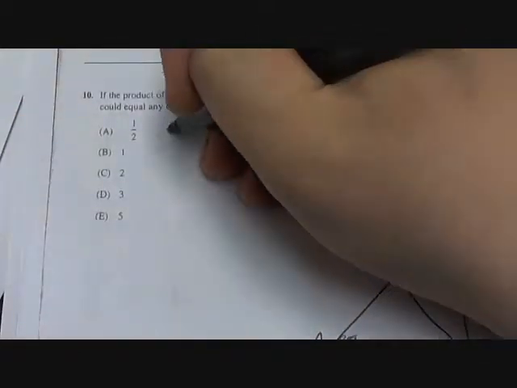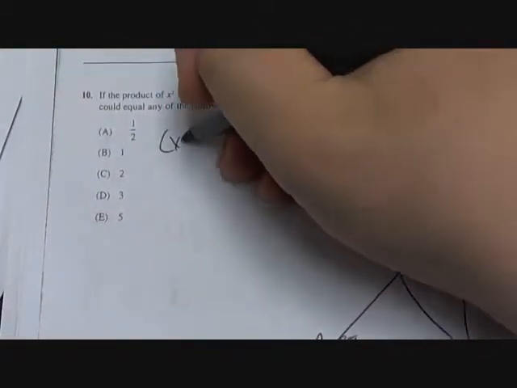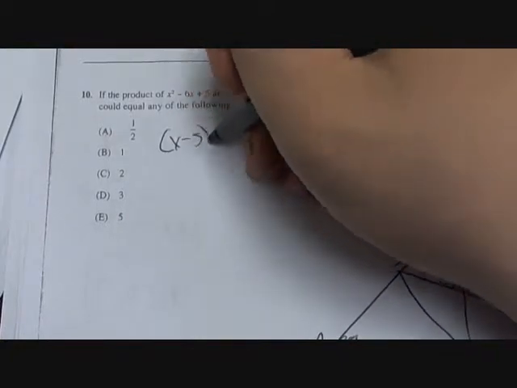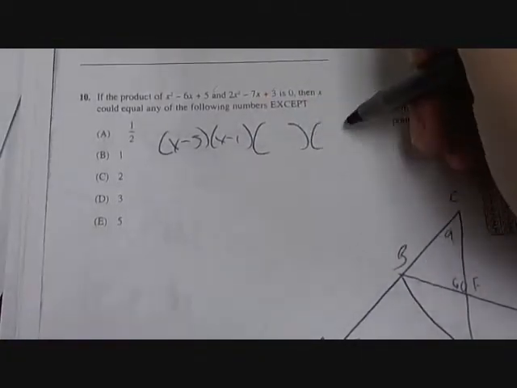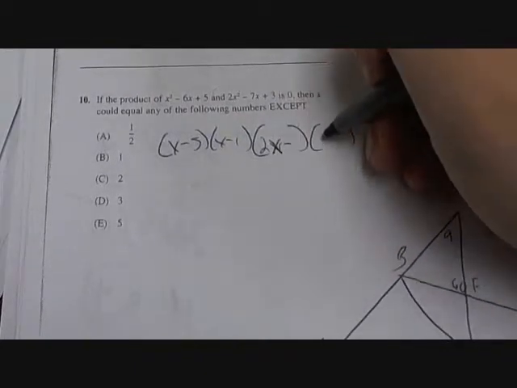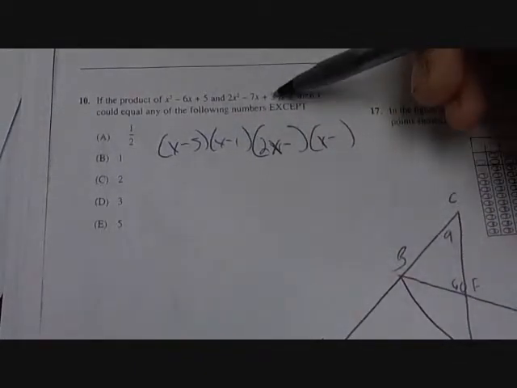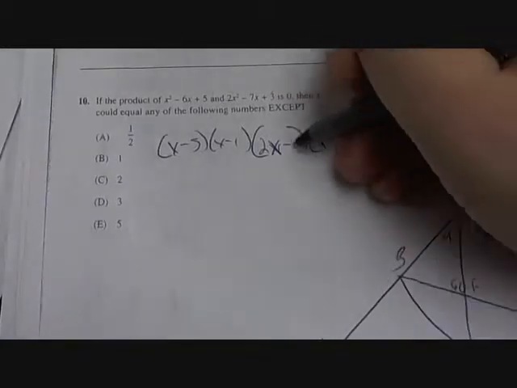So let's factor x squared minus 6x plus 5. This factors into x minus 5 times x minus 1. Then for 2x squared minus 7x plus 3, the 3 goes here and the 1 goes there.